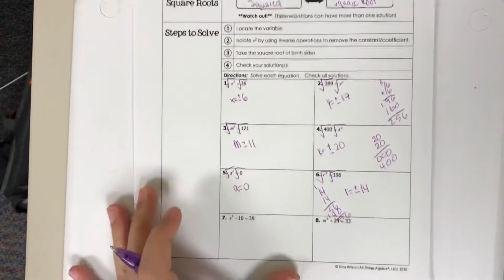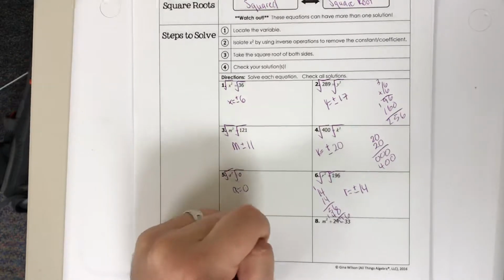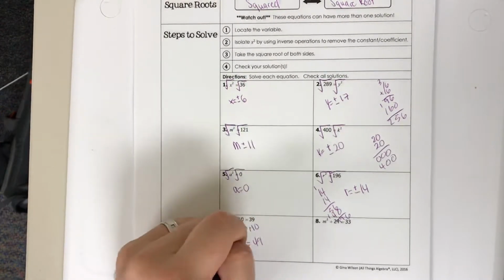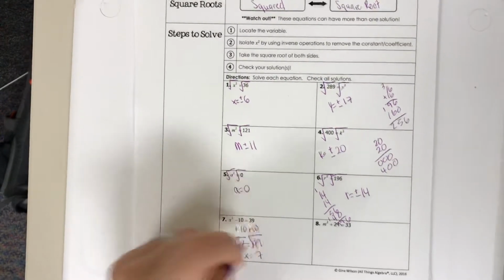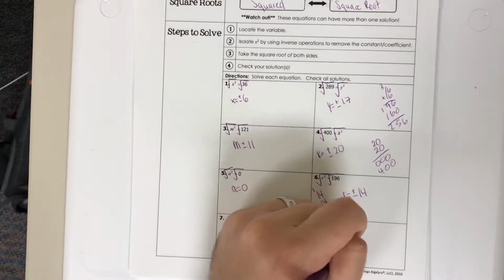And then here you have two steps. So you're going to first add the 10. So you have x squared equals 49. The square root of 49, what times itself gives you 49? X equals 7.